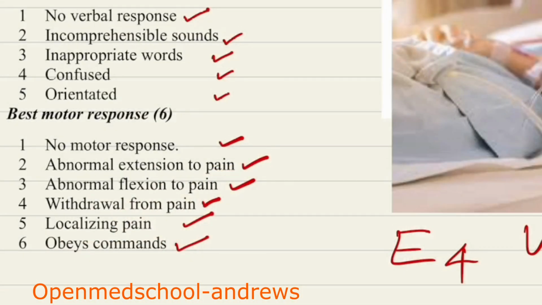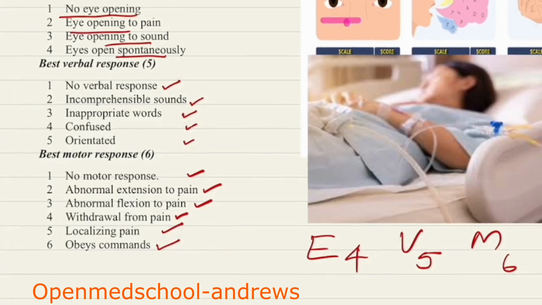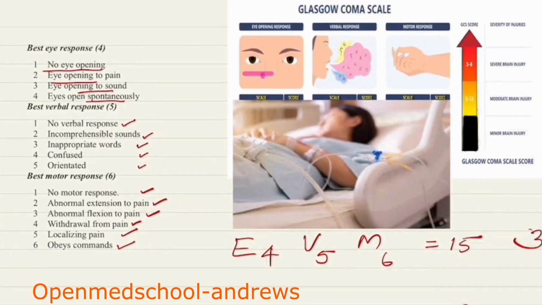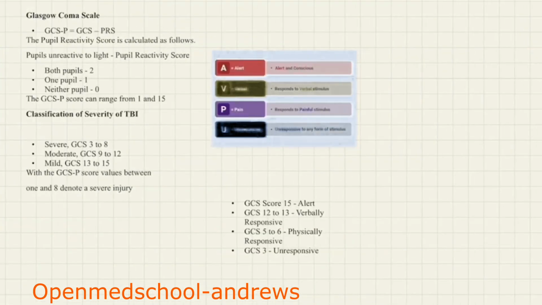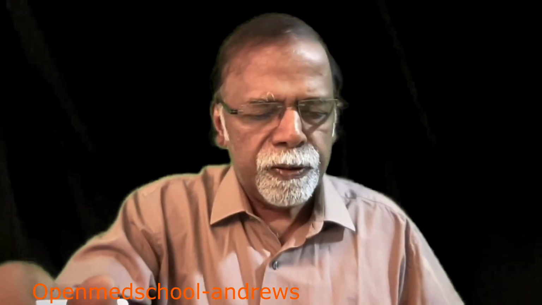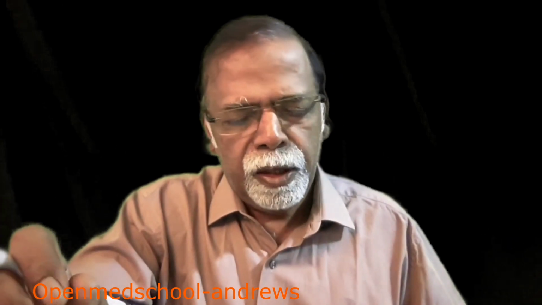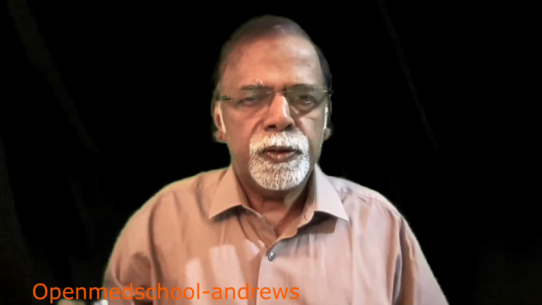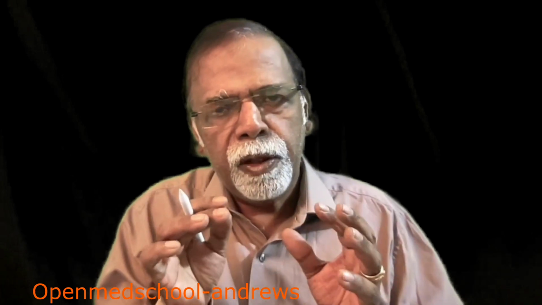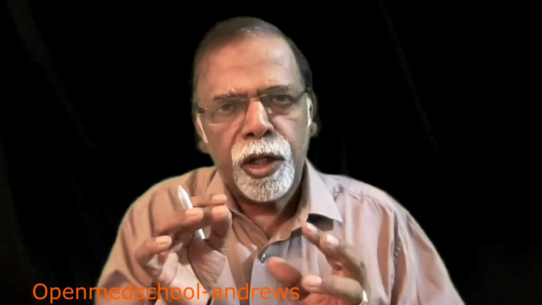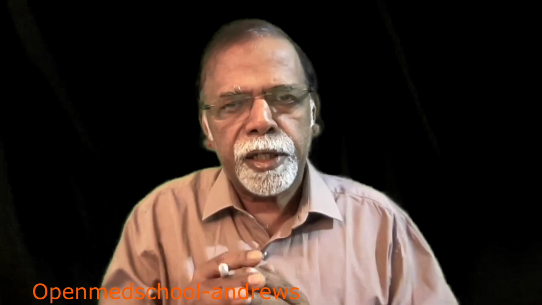So now we have discussed the Glasgow Coma Scale. This has prognostication, the details of which are beyond the scope of today's discussion. Another modification of this score is GCS minus P. GCS minus P includes the pupillary response also. If both pupils are unreactive to light, you have to subtract 2. 2 is the pupillary score. One pupil unreactive, it is 1. And no pupil unreactive, it is 0.